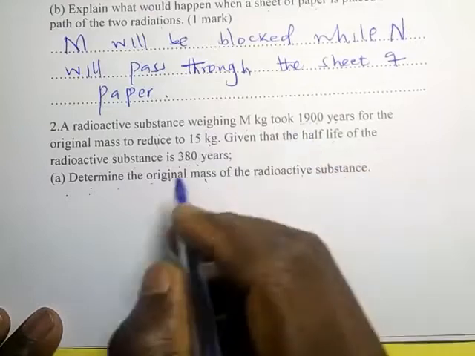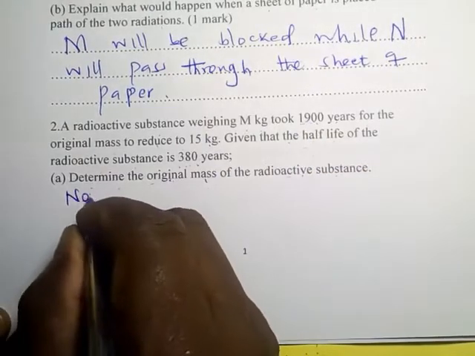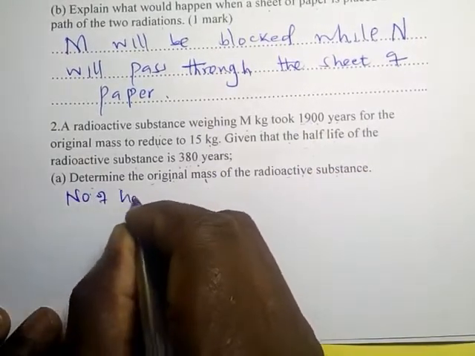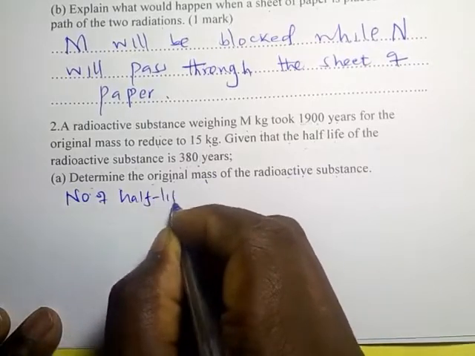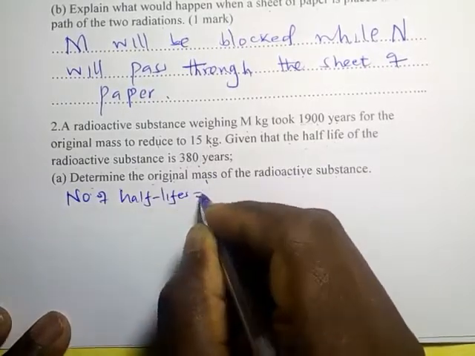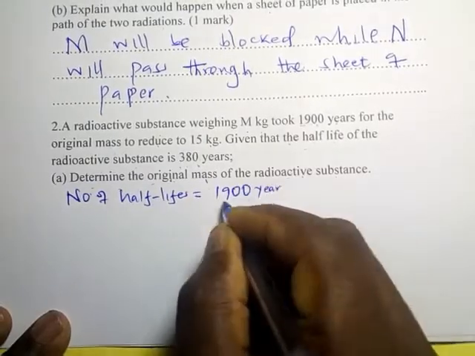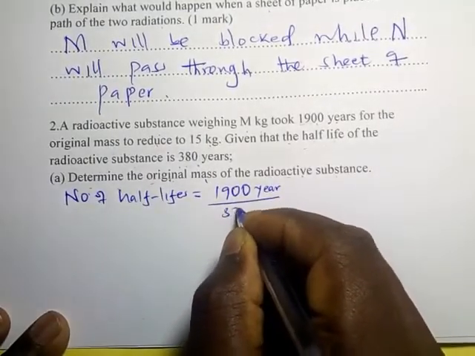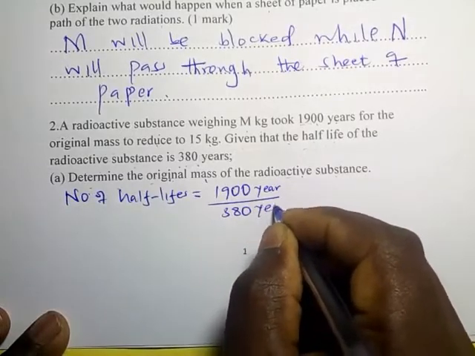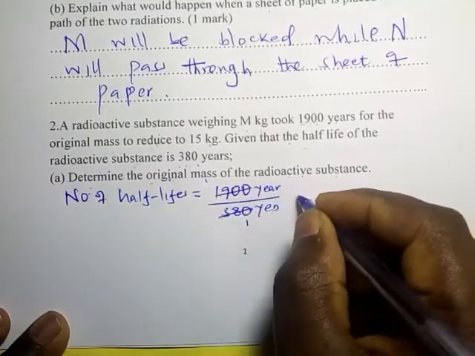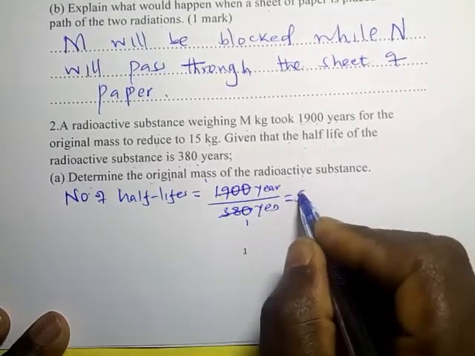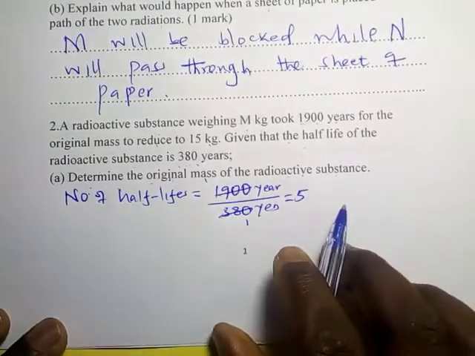So the number of half-lives equals the total time, 1900 years, divided by the half-life, 380. It will give 5. So we have a total of 5 half-lives.